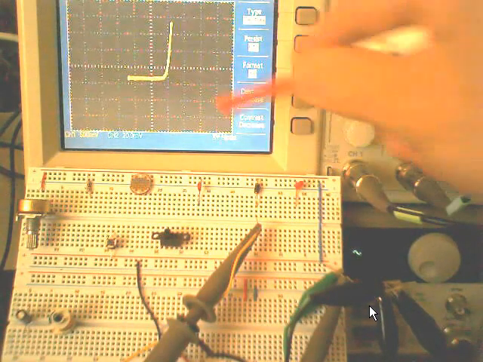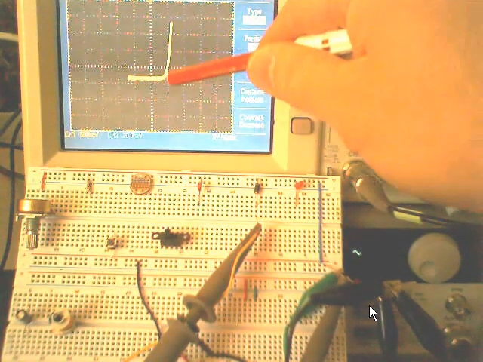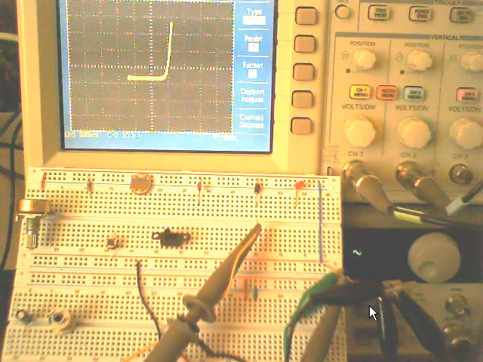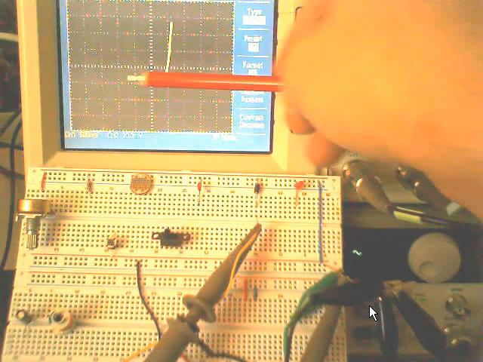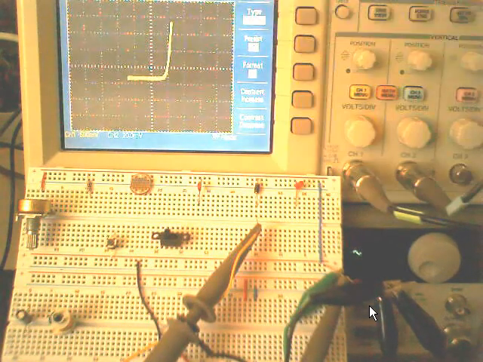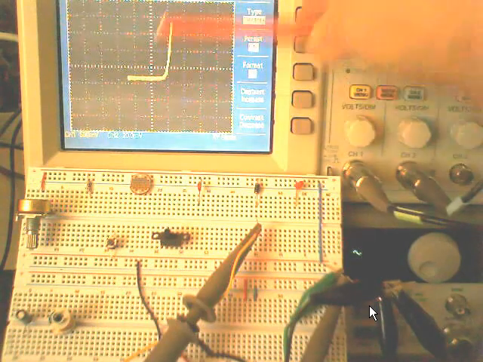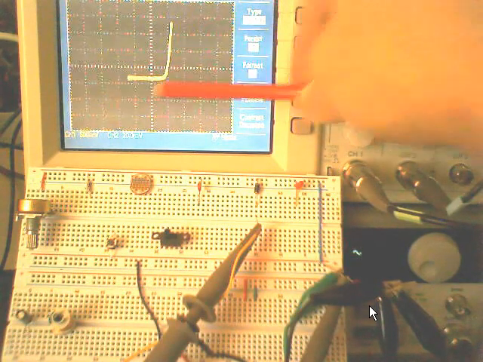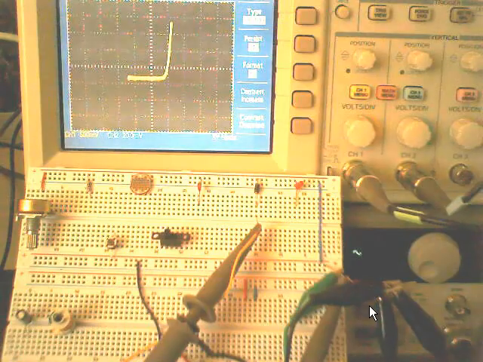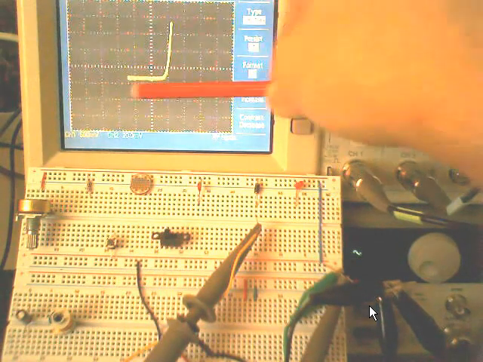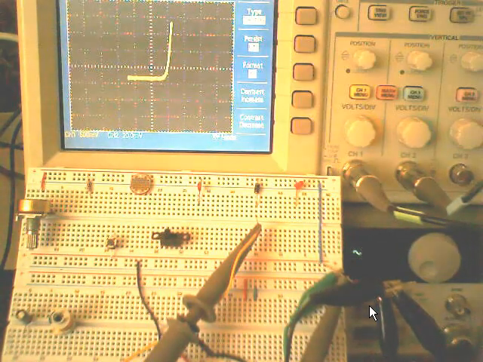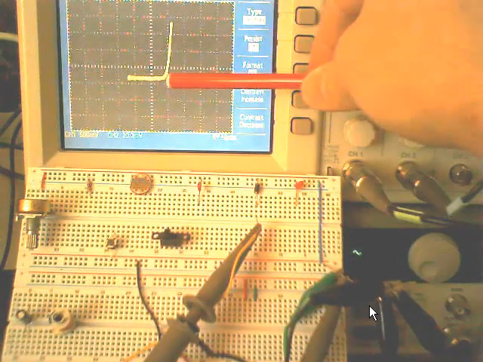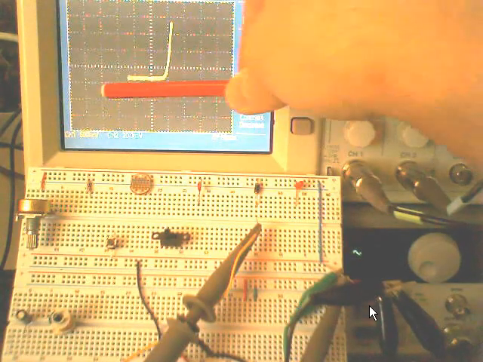So what diodes do is to let the current in one direction and to stop the current in the other direction. If you apply a voltage higher than 0, a positive voltage, it will let the current flow. If you apply a voltage approximately 0, or a negative voltage, it will stop the current.